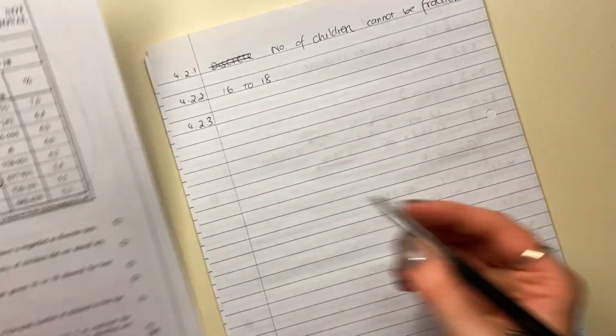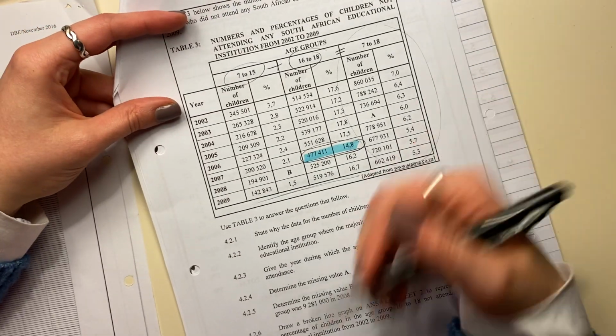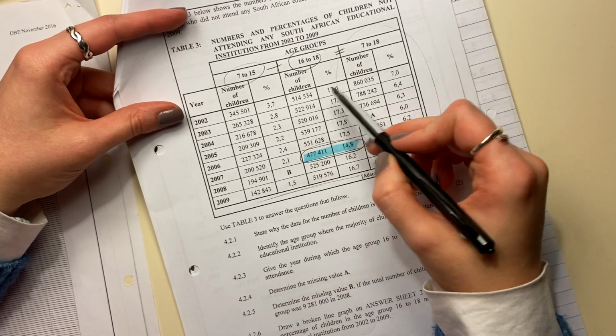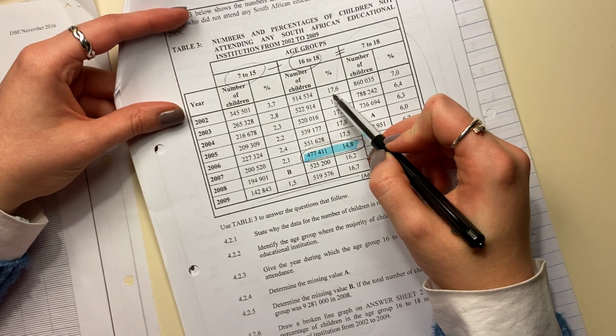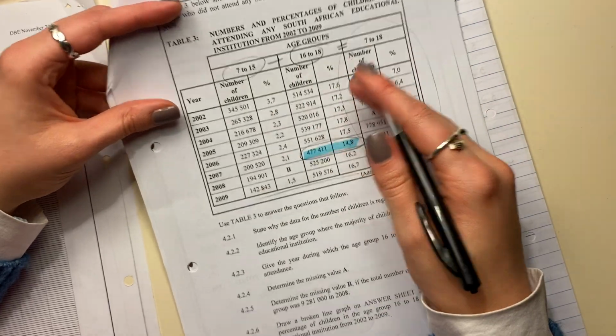So we're going to say 2007. This is one that students often get wrong because they'll choose the one that has the highest. So they'll say this one, so 2002. That's actually the year with the worst attendance, right? So be careful that you understand the data that's being presented to you.